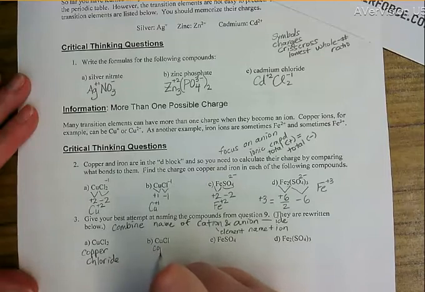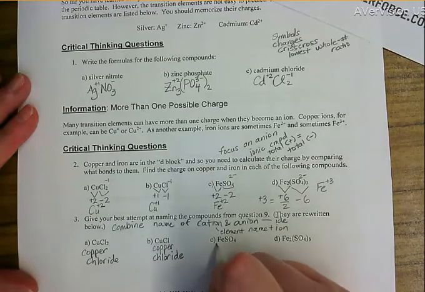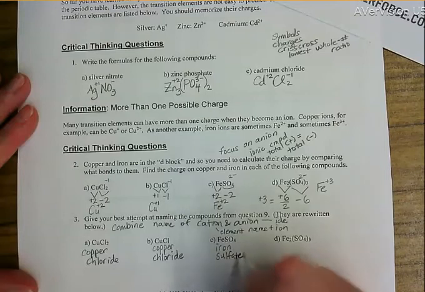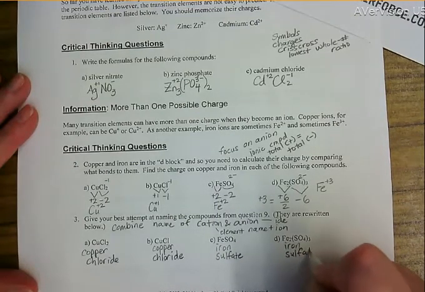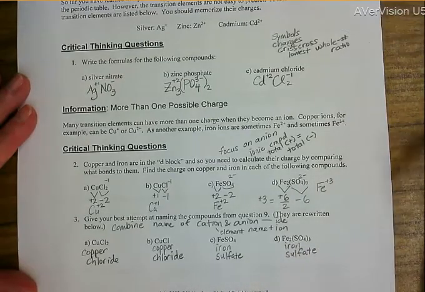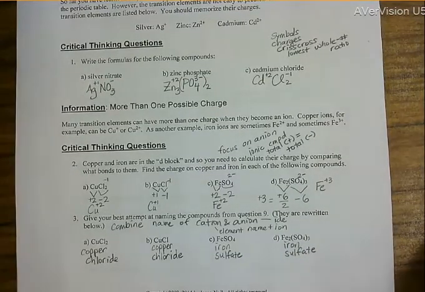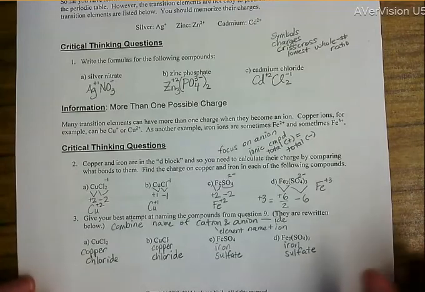This is copper chloride, yet they have different formulas. This is iron sulfate. This is iron sulfate. So hopefully you're realizing that this presents a problem because we have different formulas and we have the same name.